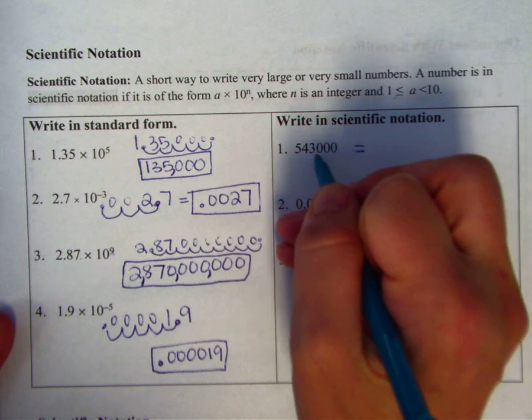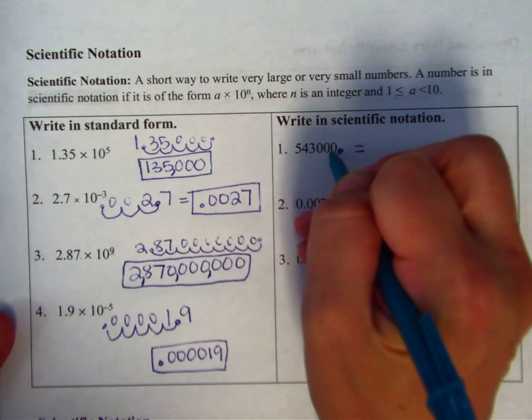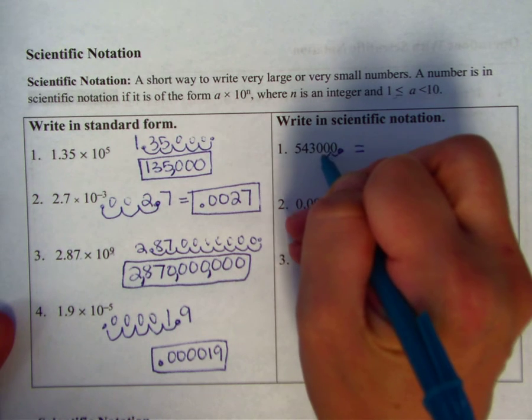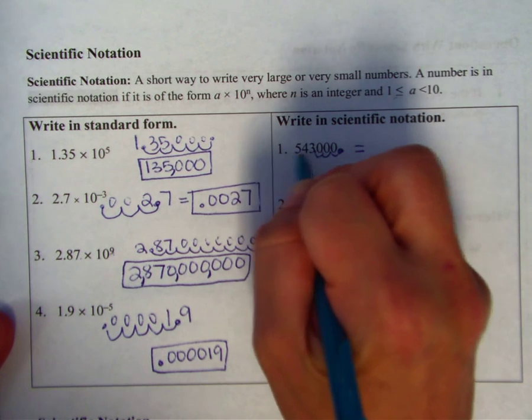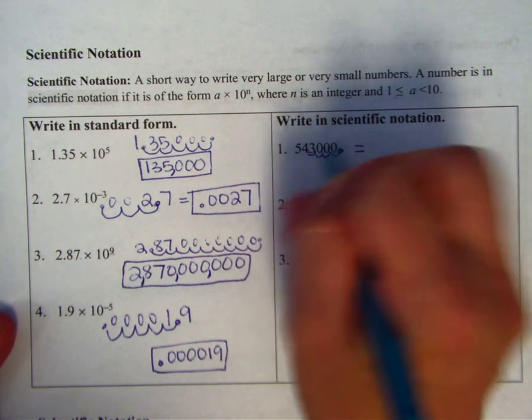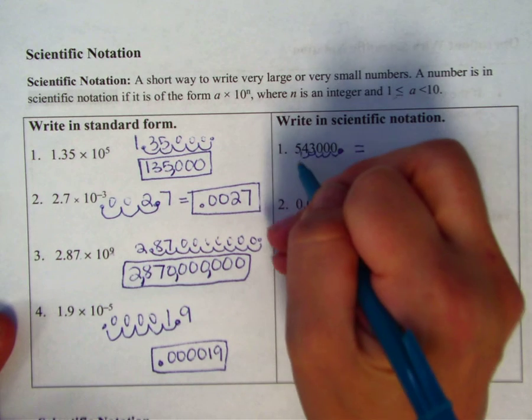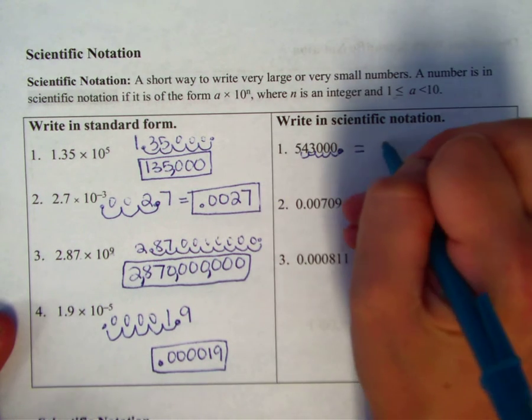So I just kind of move backwards. Right now the decimal is here, right? A decimal is always at the end of the number, so I just keep moving it until it becomes between 1 and 10. If it's there, that's 543. If I put it there, that's 54.3. Again, not between 1 and 10. So I move it all the way until there's just one number in front of the decimal. So that's 5.43.